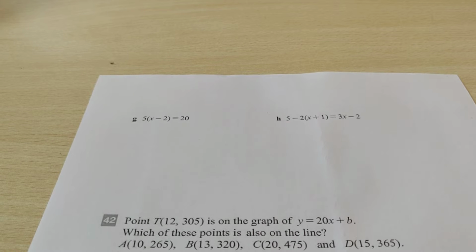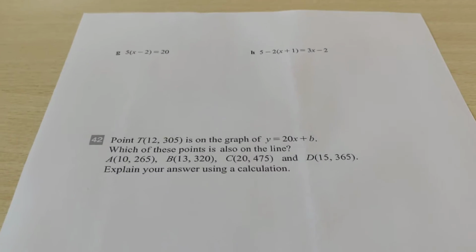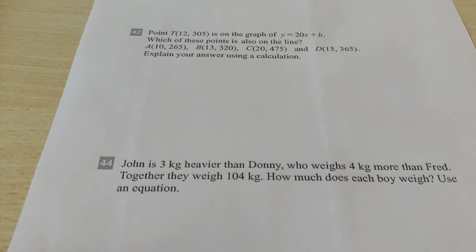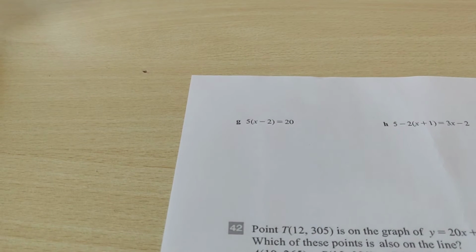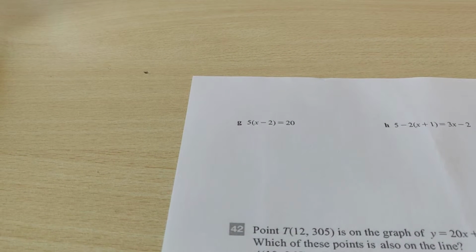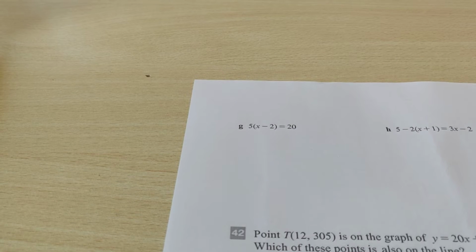Alright, there's a video for 2HT about a couple of things from 39, just a couple of equations, and then we have exercise 42, and then we have exercise 44. So here we go. First, this one, that's 39G. I'm not going to do everything from 39. If there's something that you want me to explain, then please let me know. I'll make another video for you.